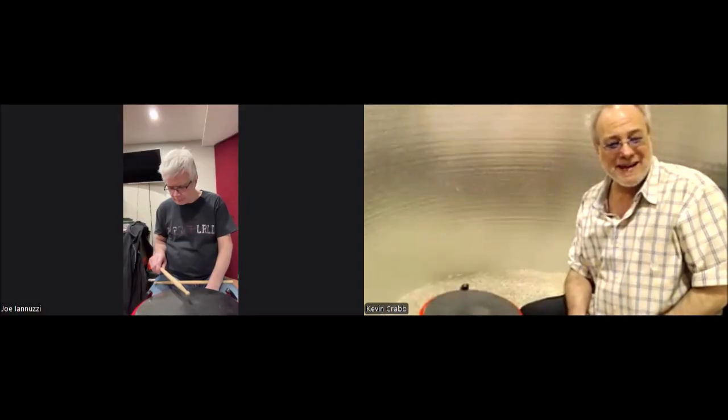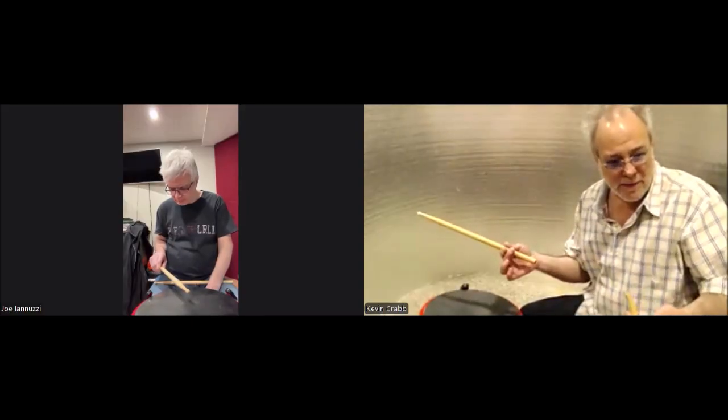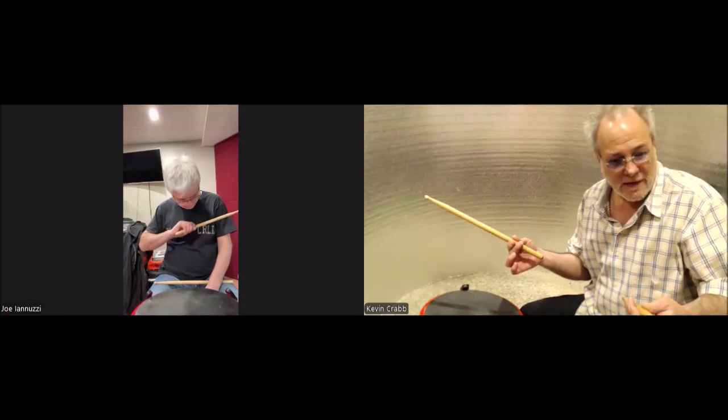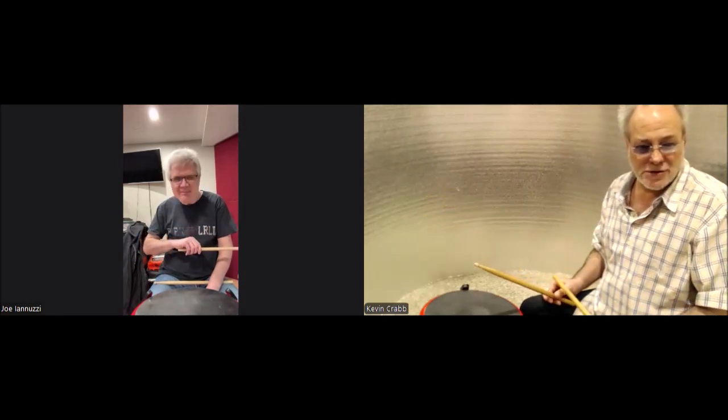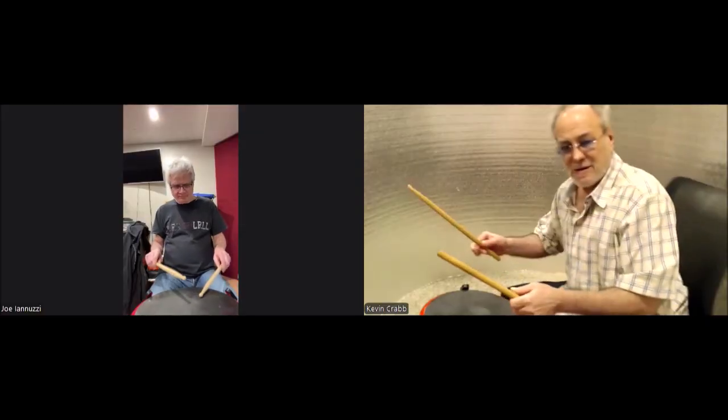There you go. See your palm down now. Now you're getting the Spivack grip. Yes, that's it. Can you do that in both hands? Just play doubles like that for a minute. That's it.